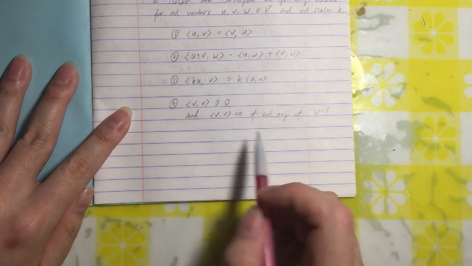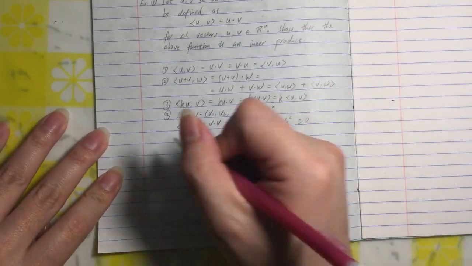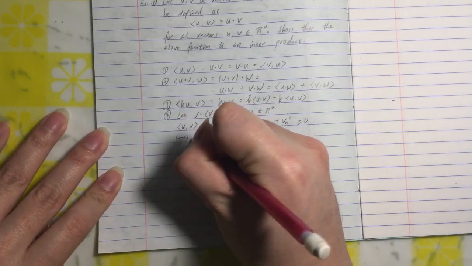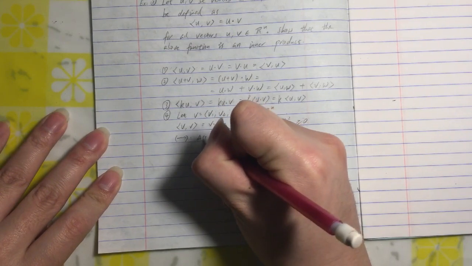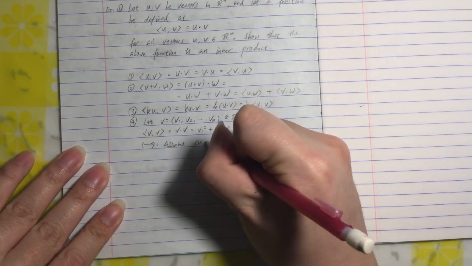This statement is in the form of if and only if, so we must prove it in both directions. Let's first prove from left to right. Assume the angle bracket of v comma v is 0.